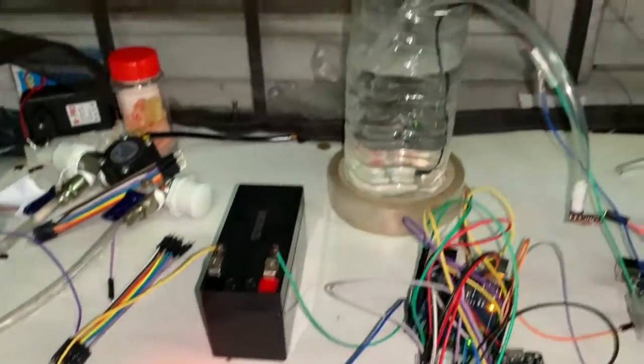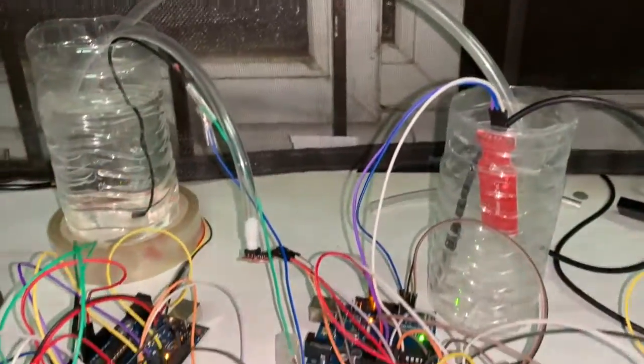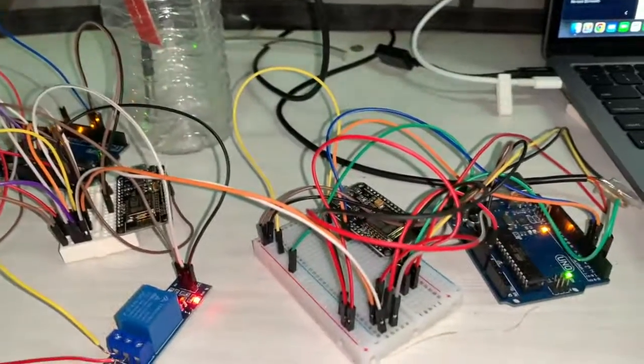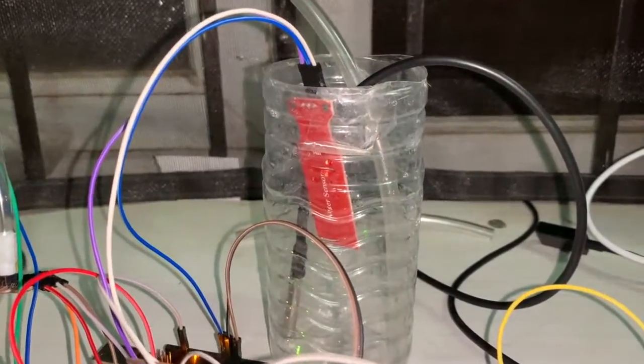We have now shown the whole module of our project, that is river to tank, tank to biofloc and out. These are shown by three different modules, which have three different Arduinos and NodeMCUs, all together powered and connected through breadboards.